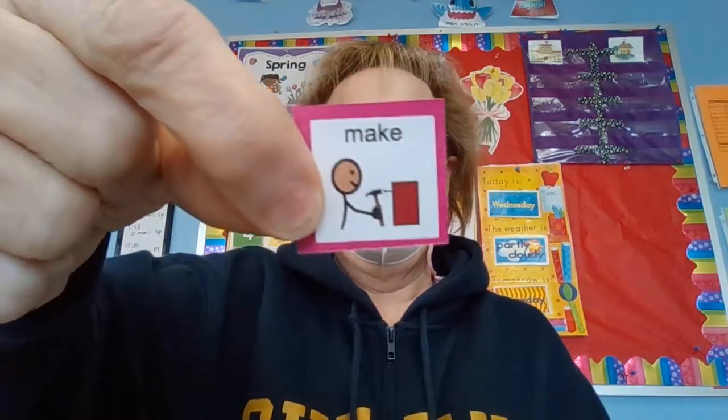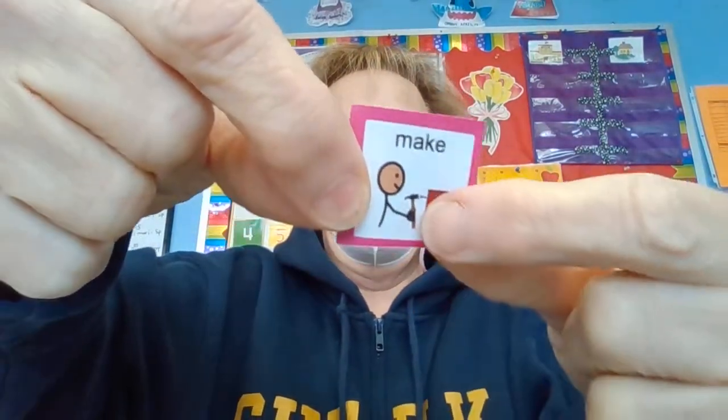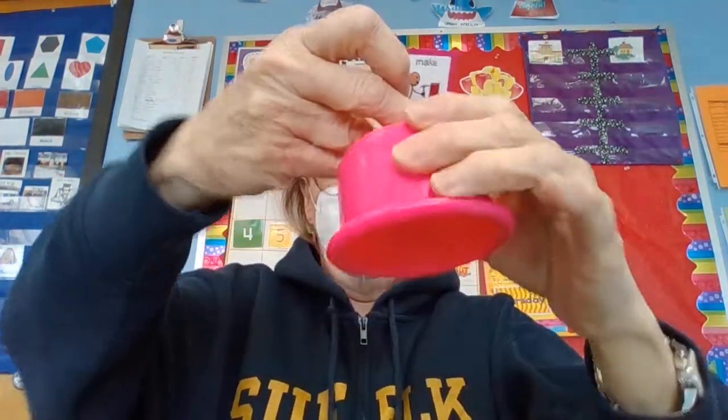Cross. Like when you cross the street. Make. We did this before in our last thing. Make. He's building it. He's making the box. He's taking pieces and putting them together and making something.